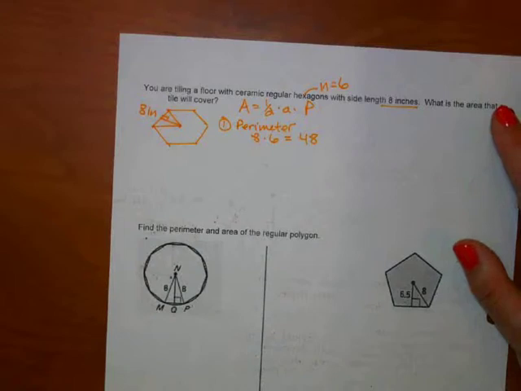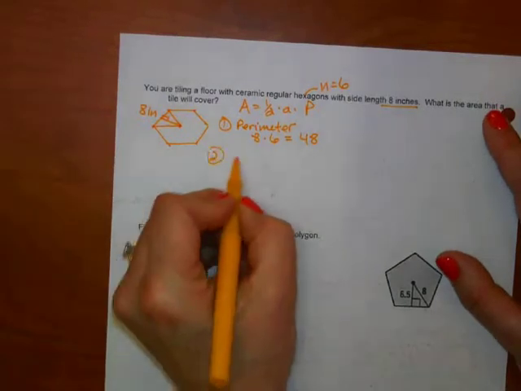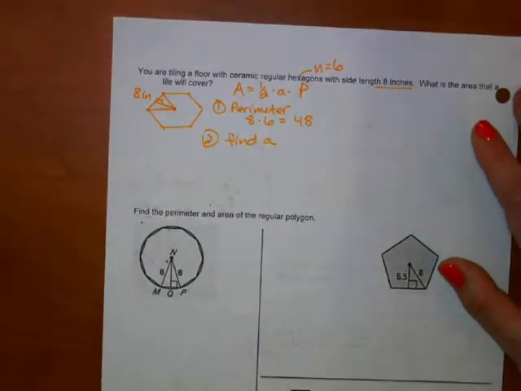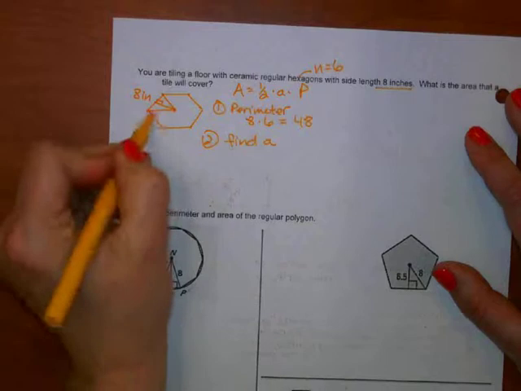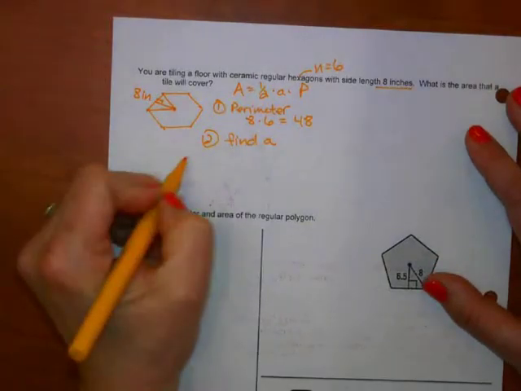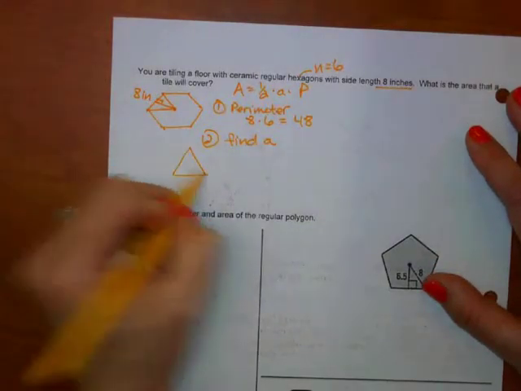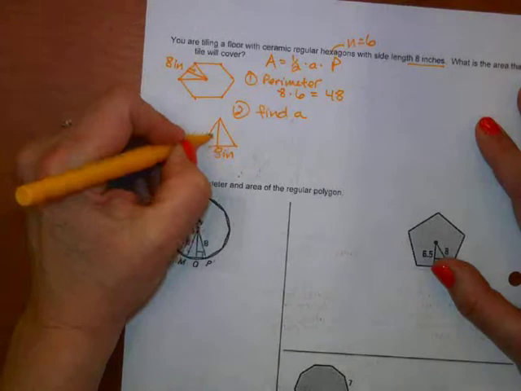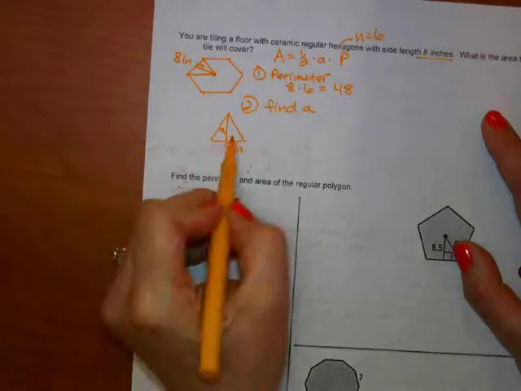Right? Okay, the other thing I need is A. So the second thing I'm going to do is find A. And what I'm going to do is I'm just going to take one of these triangles right here, and I'm just going to draw it like this so we can kind of get a visual. This is 8 inches, right? And I know that the apothem, or A, is the height. You see that?